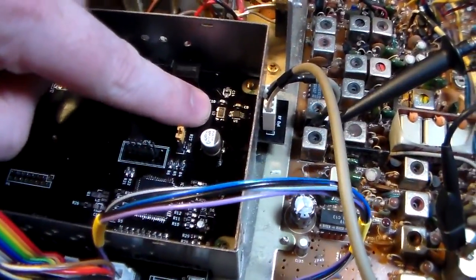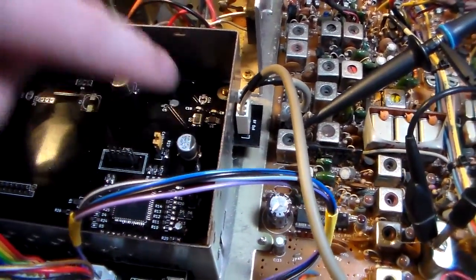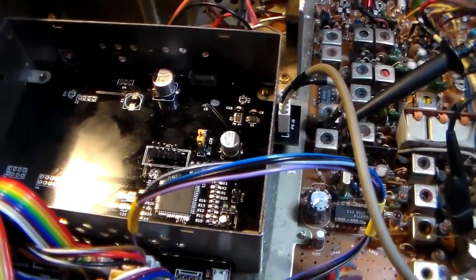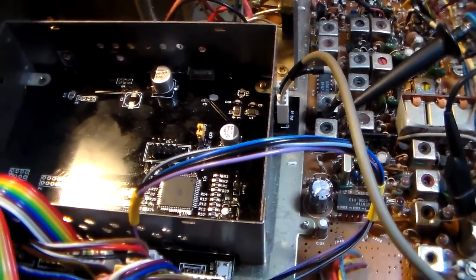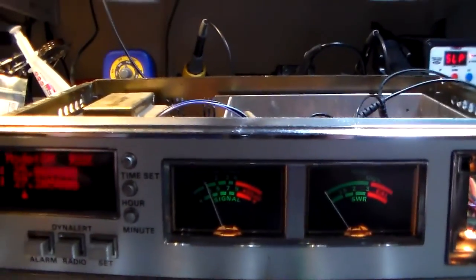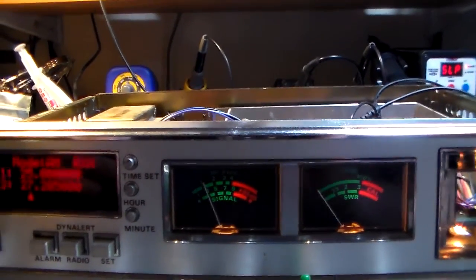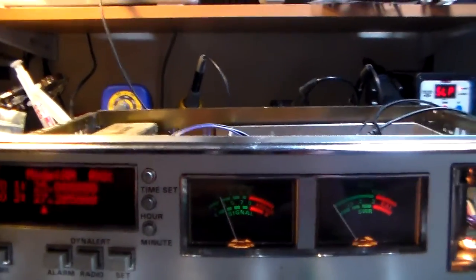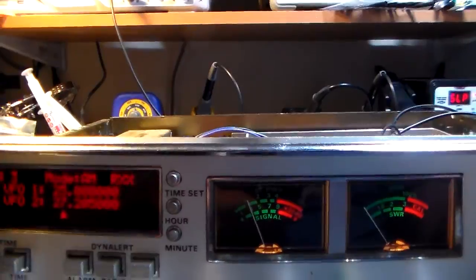That down there is a 25 megahertz crystal oscillator. Maybe I need some shielding down there, but who in the world is going to use this thing down on 25 megahertz? But you can see that it is actually receiving that tone, very weak.